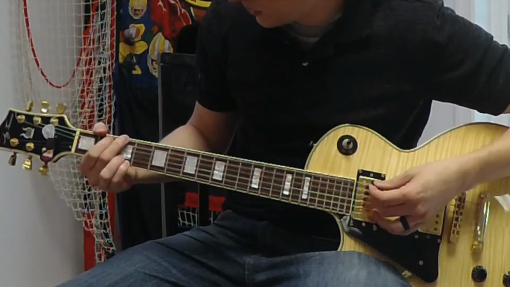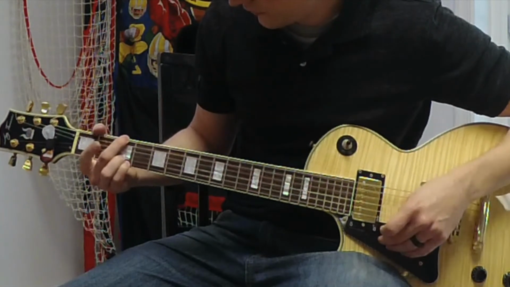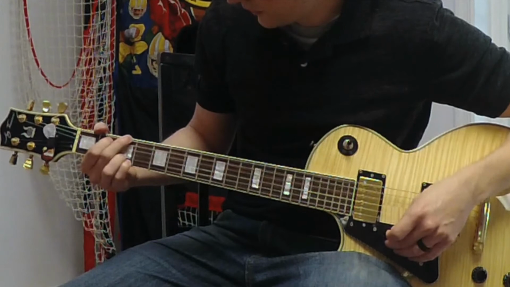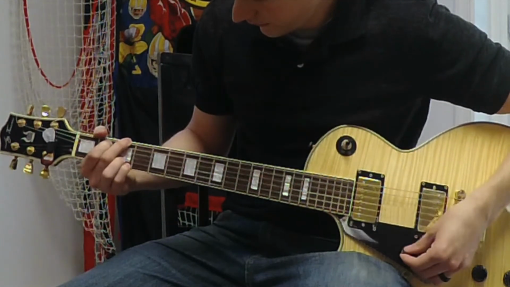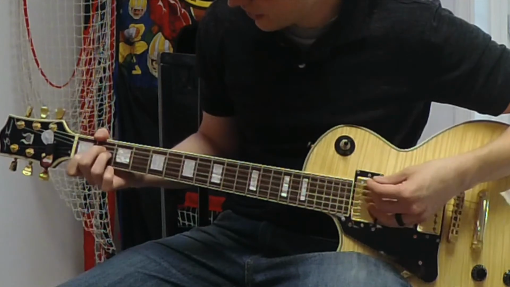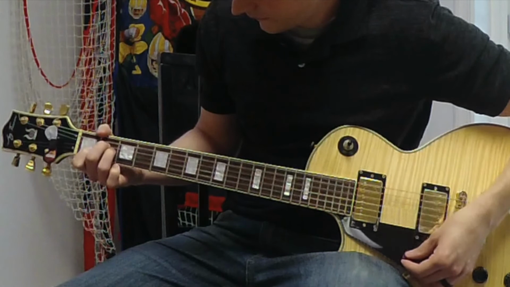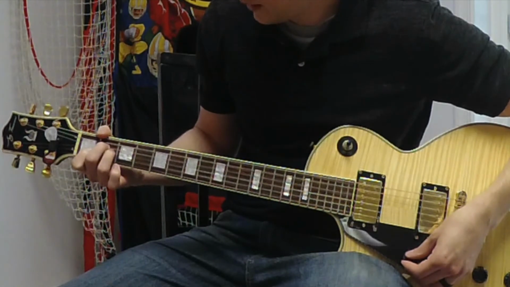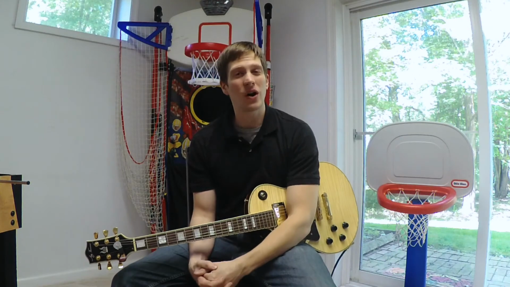Then we got that G chord. Okay, first finger on the A string, second finger on the low E, third and fourth on the B and E strings. And then that A minor chord. And that's the 6th and final one. Alright, very cool, awesome job.